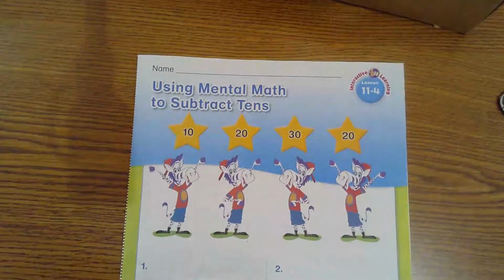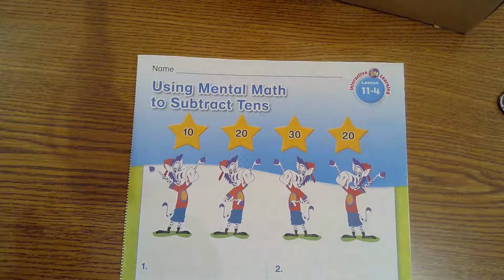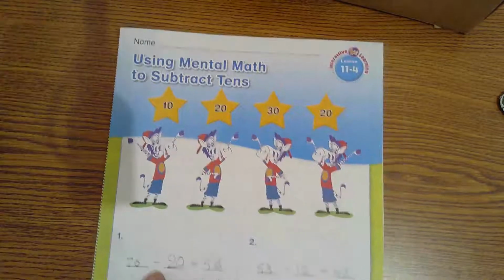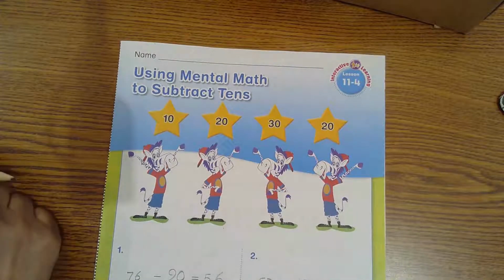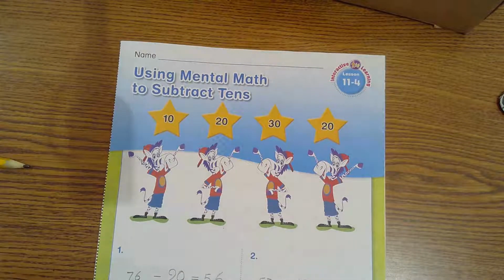Okay, so today's lesson was using mental math to subtract 10. We used different methods. We used the 100 chart, we counted backward, we used counters and connecting cubes, but today we were using mental math, and also you can use the 10 frames.